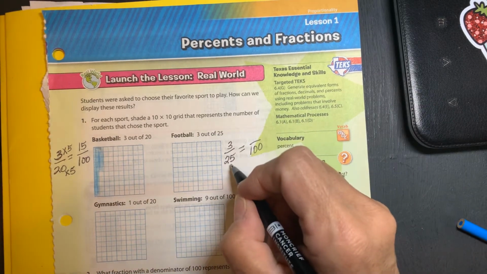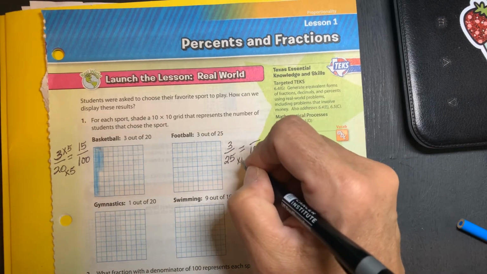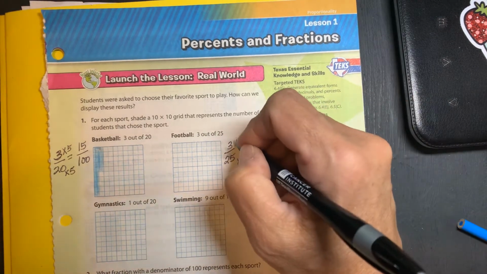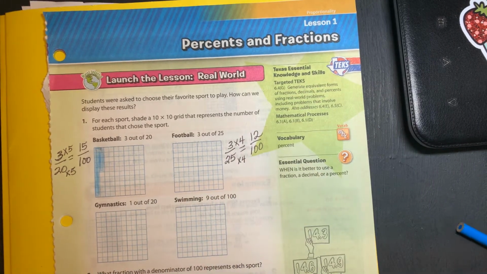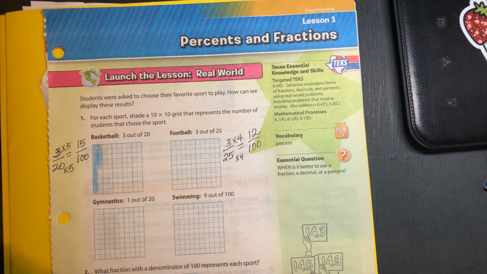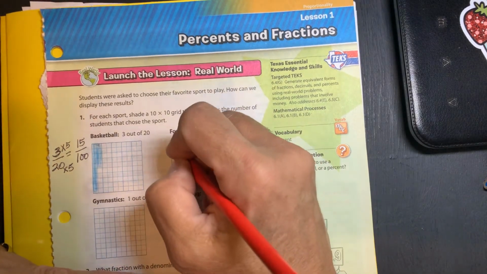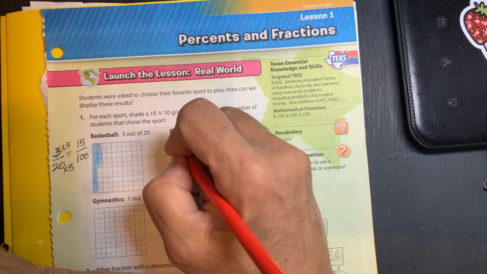So we know that 25 goes into 100 4 times. So 25 times 4 is 100. So 3 times 4 would give you 12. So that tells me that I need to shade 12 out of the 100 squares. So that would be 1 stick of 10 plus 2 more.